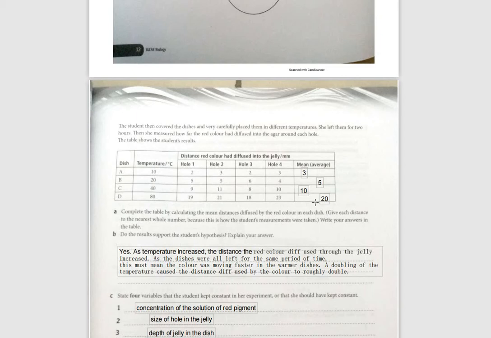But sometimes they actually give an exception, even if the data is in whole numbers, but your answer is like one decimal place, they still have a compensation on that as well. They're not that strict, but still it's fairly okay. So it's quite easy to calculate the mean.